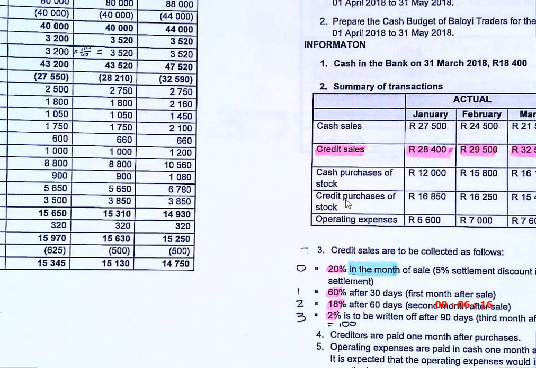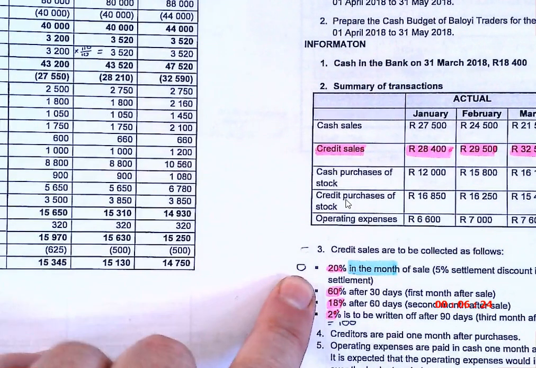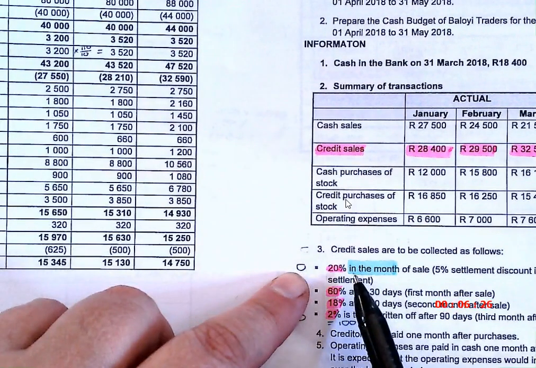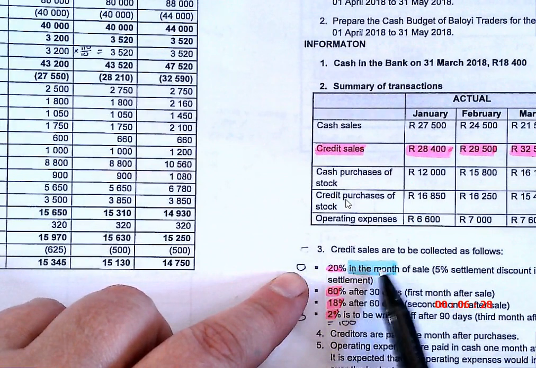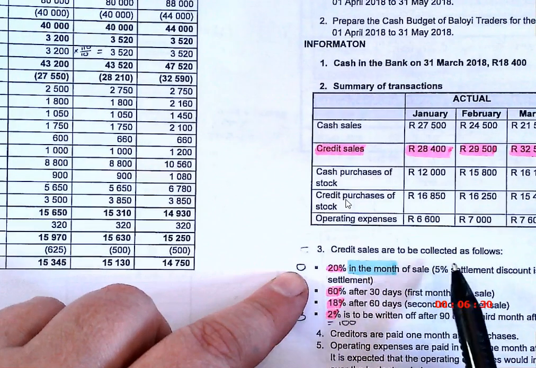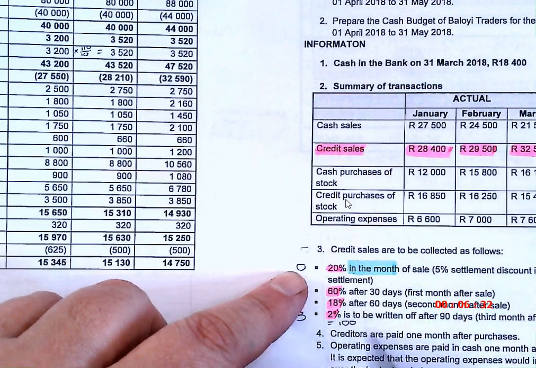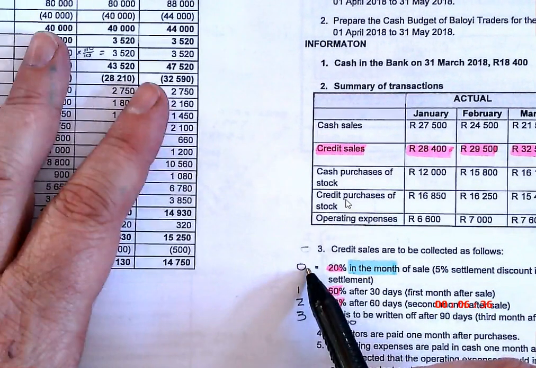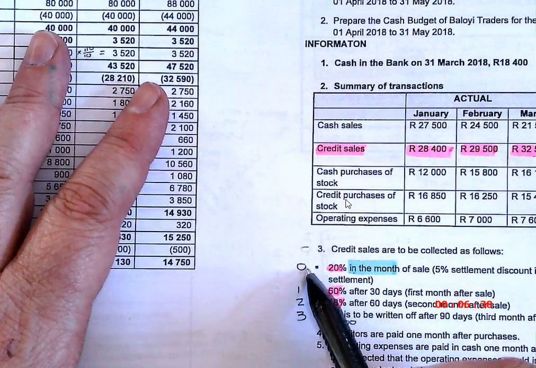So if the credit sale is April, we receive money in April already. That's why I make it 0. If the wording was in the month following the sale or after 30 days, then my thing wouldn't start with 0. It will start with 1.